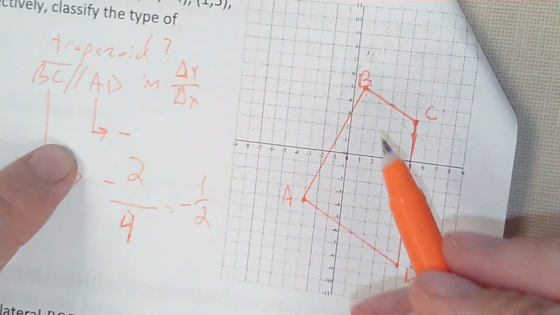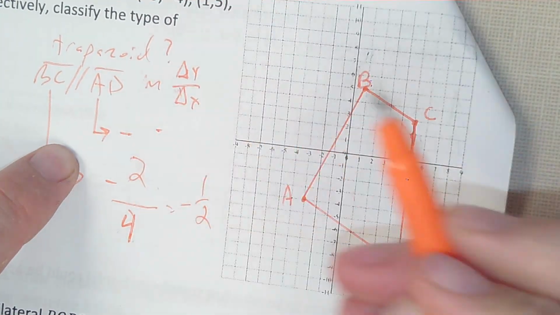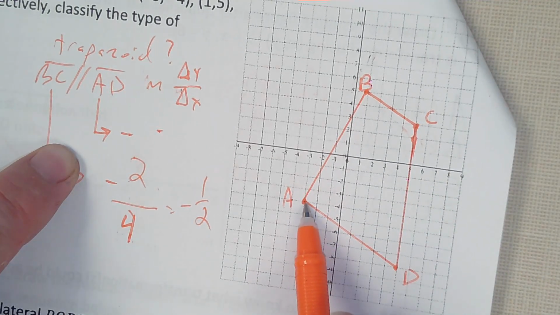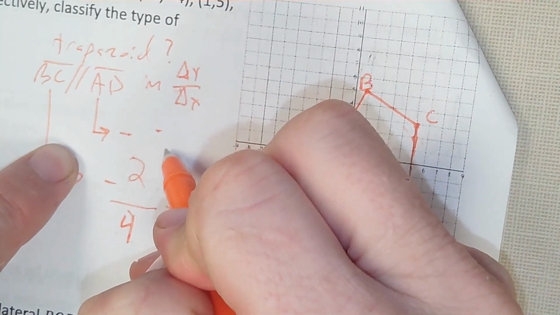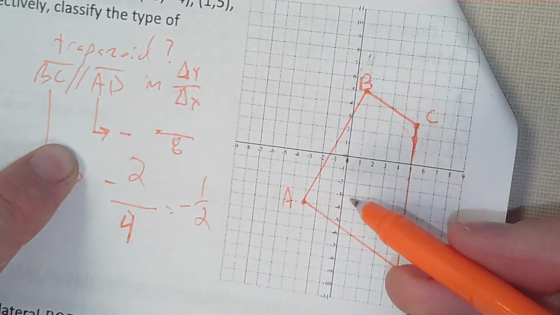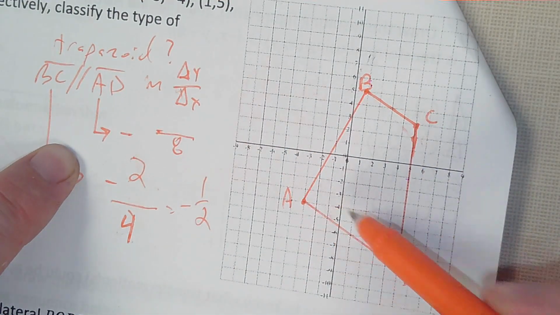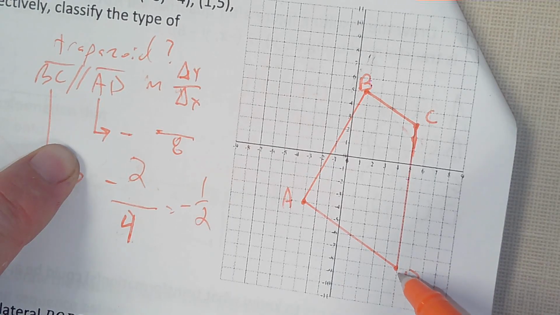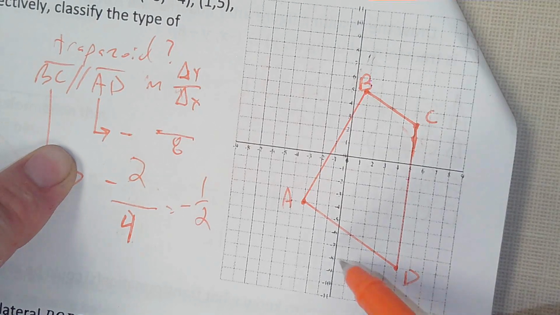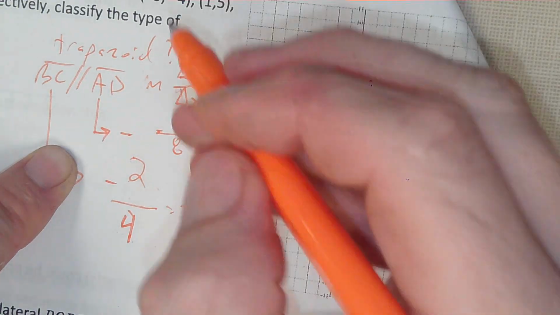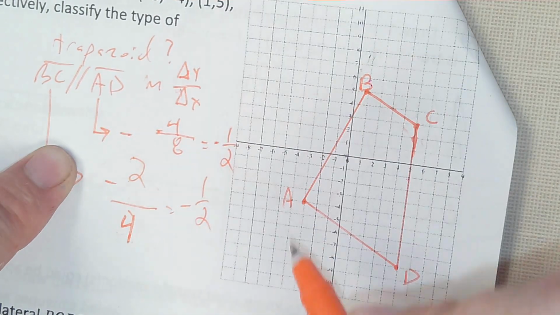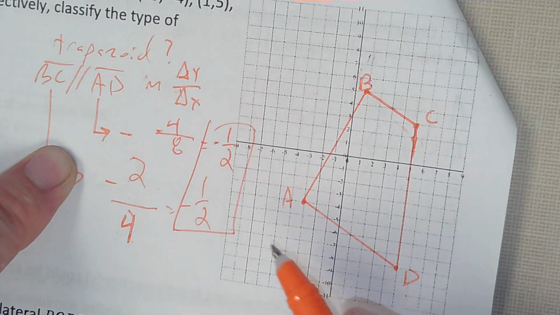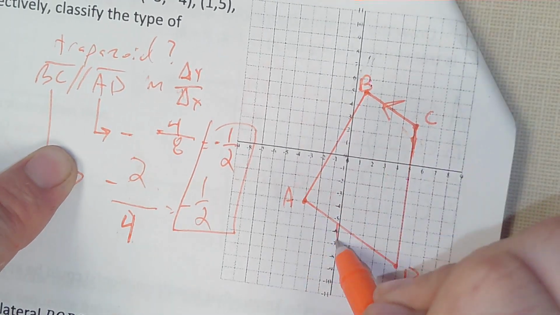Okay, and then my slope for AD is going to be negative. From A to D, my change in x goes from 3 to 5, and my change in y is from 4 to 8. I messed that one up too. So that's 4. Right. So that's negative 1/2. That's negative 1/2. So these are the same slopes. Because these are the same slopes, I can say that these are parallel.